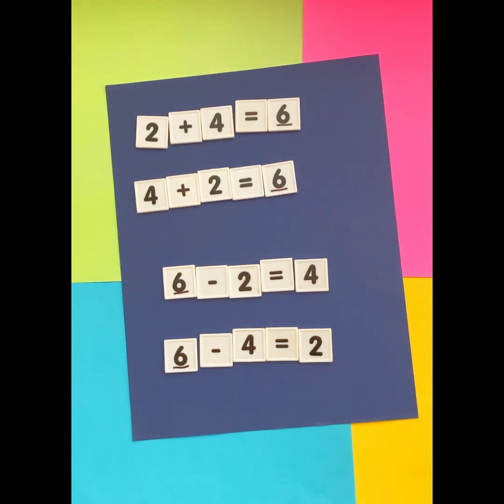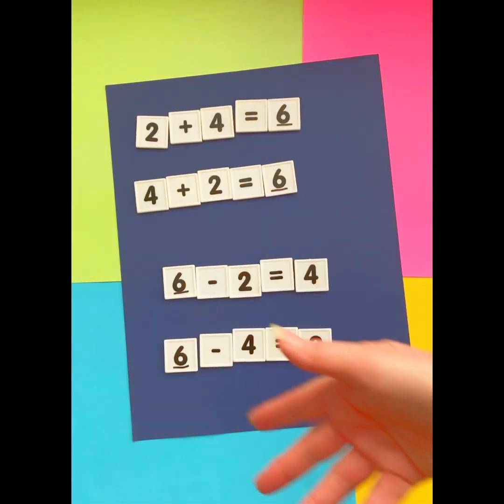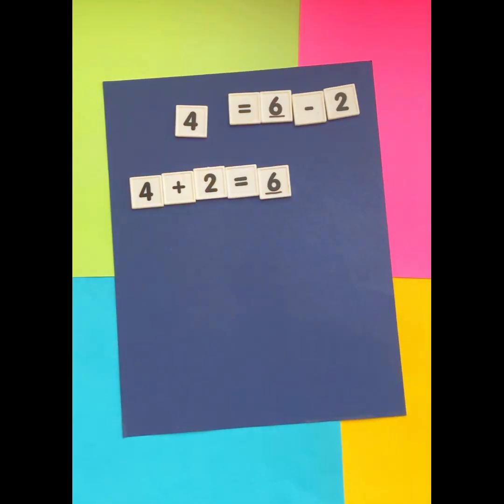So as you can see, these facts really are related. I hope that helps you help your students understand what's going on with that equal sign and how to solve missing addend problems. Have a great day.